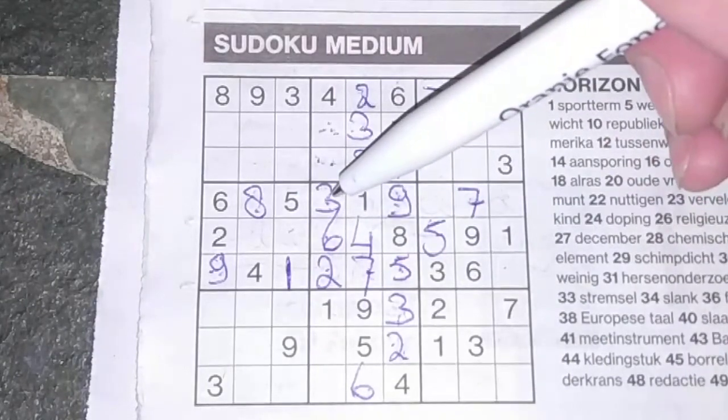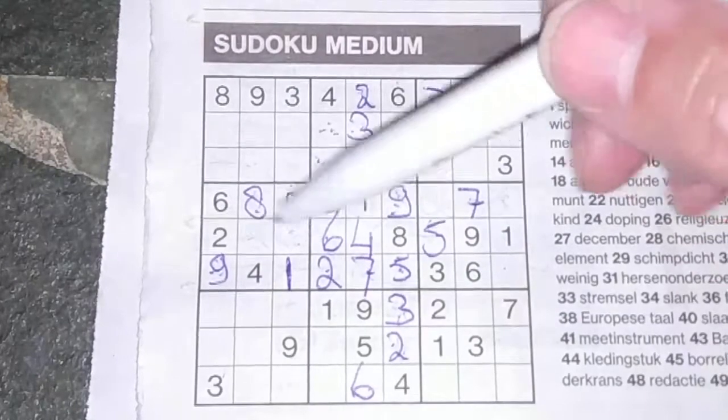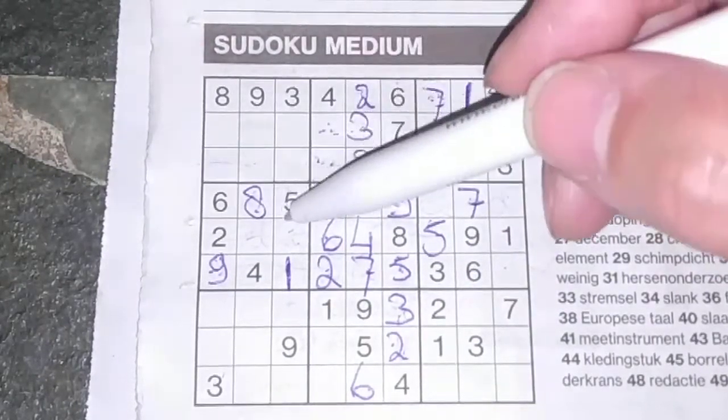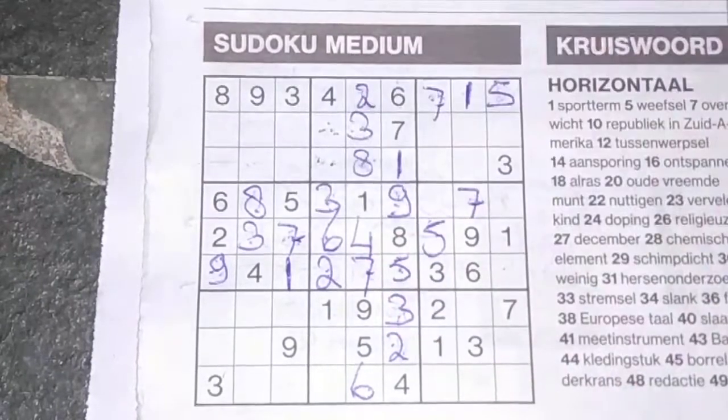2 missing numbers in this big square for the numbers 7 and 3. We have a 3 here, no 3 there. 3 should be here. 7 goes there.